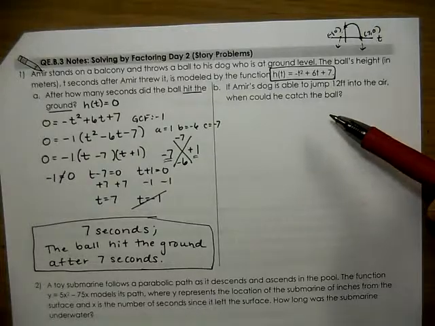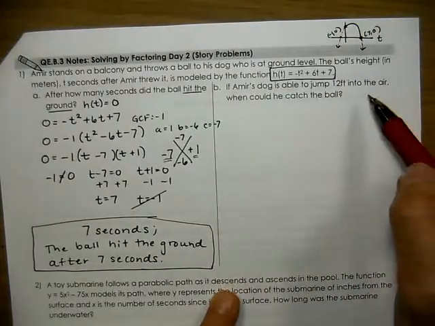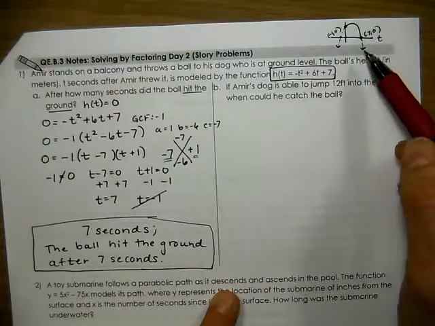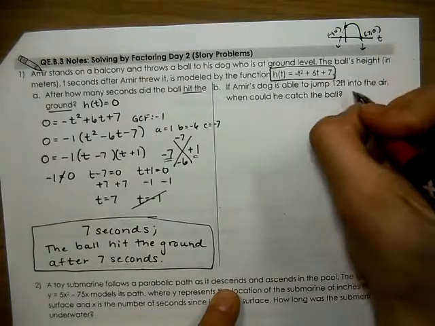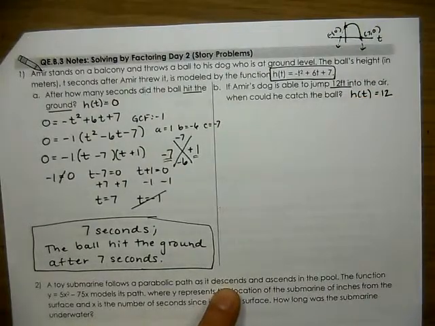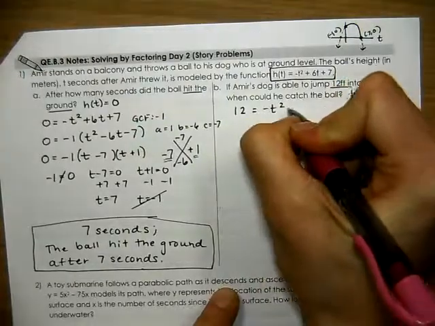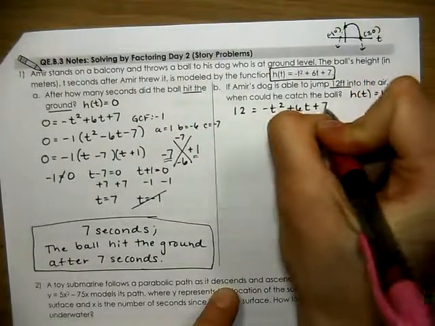Jumping to the next one, it says, if Amir's dog is able to jump 12 feet into the air, when could he catch the ball? So he doesn't need to wait for it to hit the ground. If he can jump 12 feet in the air, that means his height, h of t, is 12. So we could say 12 is equal to negative t squared plus 6t plus 7.